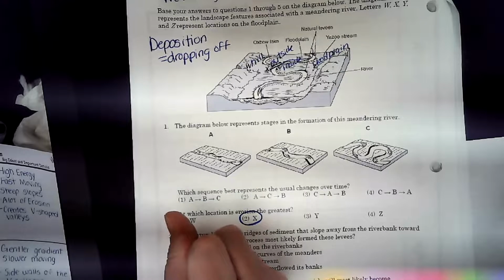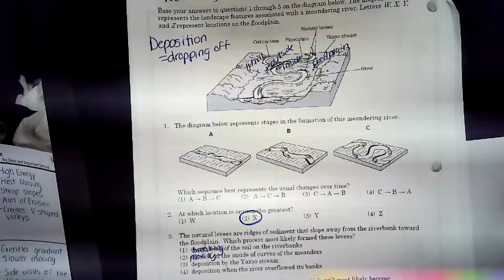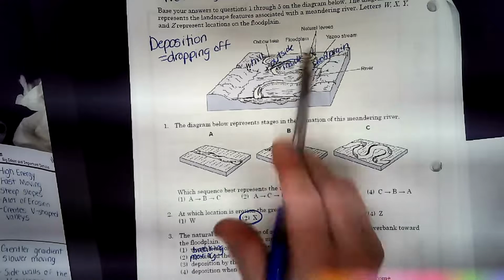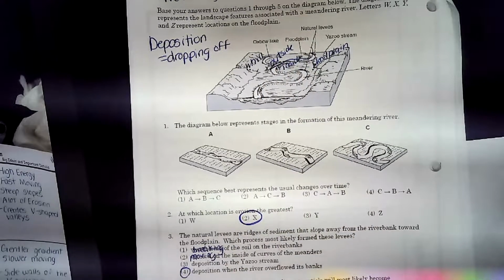How about erosion, the moving of sediments? Will the moving of sediments inside the curves cause these piles of sediments? No, in fact, that's going to carry away the piles. So deposition, will deposition of sediments cause piles of sediments? Dropping off sediments, will that cause them to pile up? Absolutely. So do we want deposition by the Yazoo Stream or deposition when the river overflowed its banks that created these levees that are along the river? 4. When the river overflows, it's going to drop off those piles of sediments.